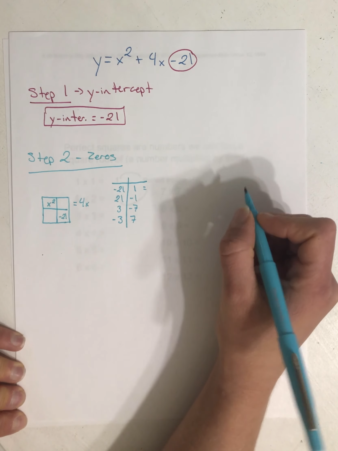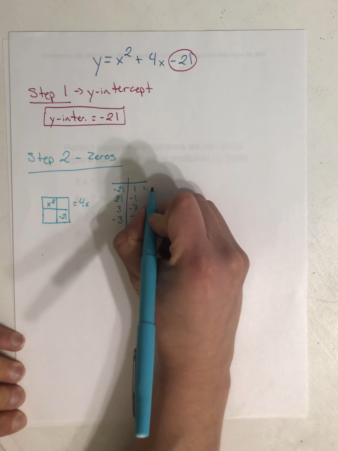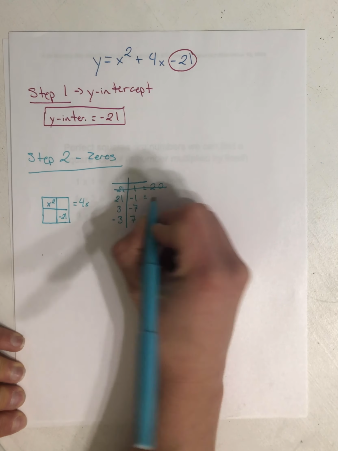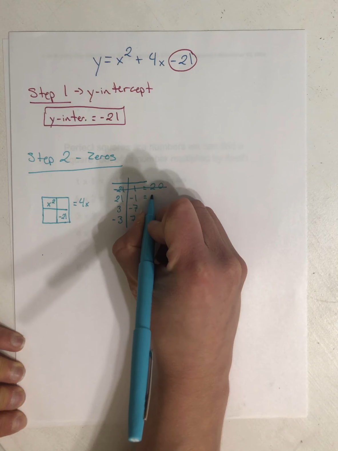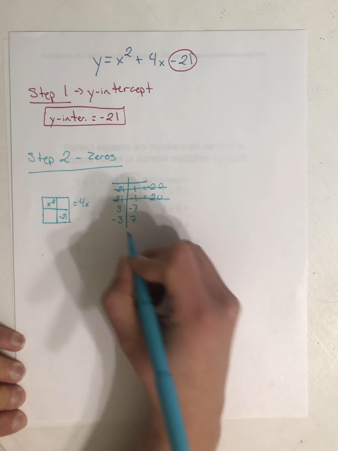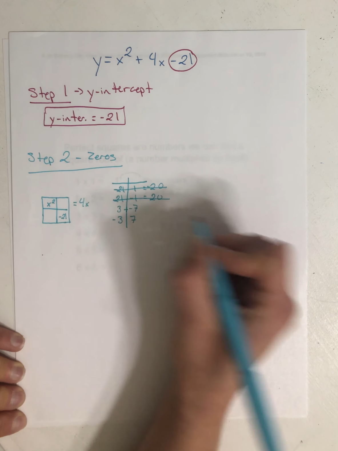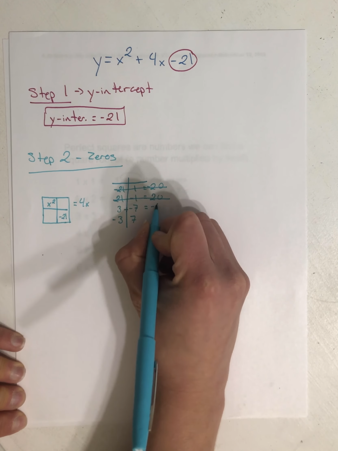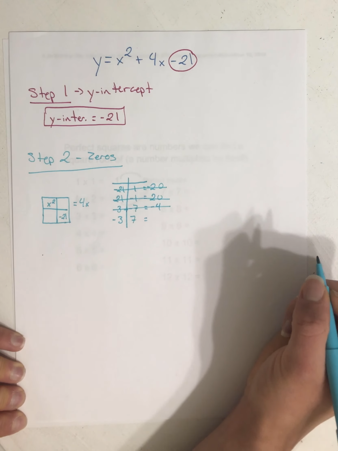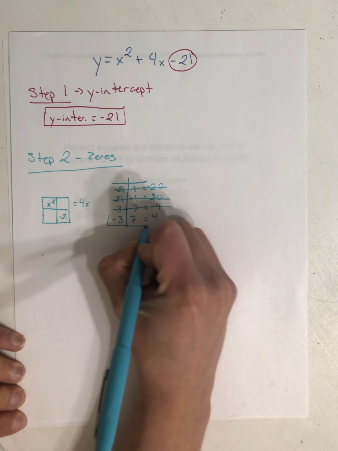So -21 plus 1 is going to give us -20. Wrong. This one's going to give us 20. Wrong. 3 plus -7 is going to give us -4. Nope. -3 plus 7 is going to give us +4.